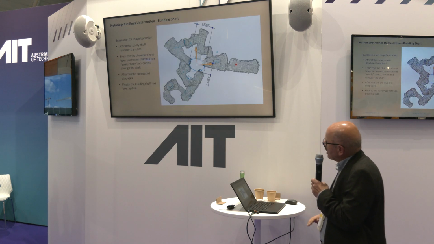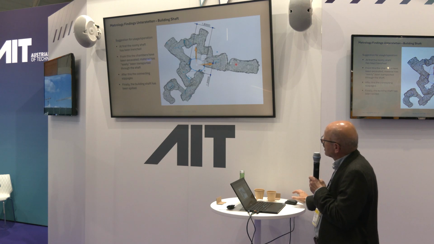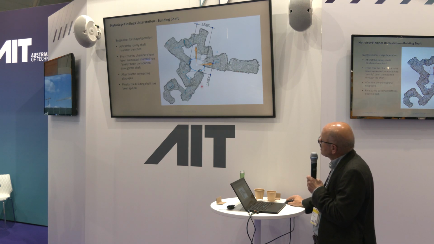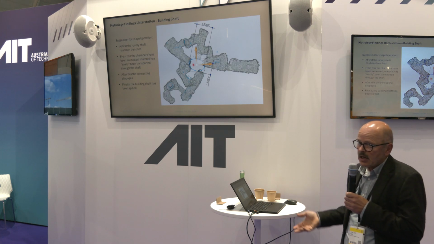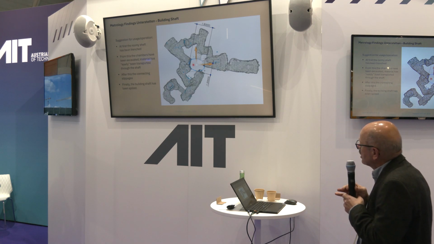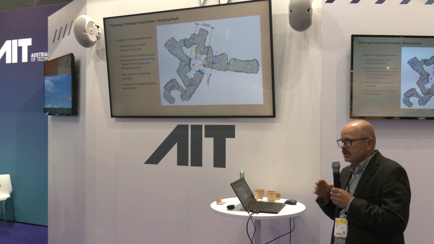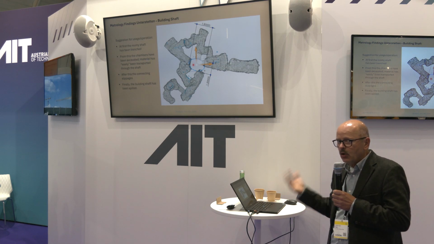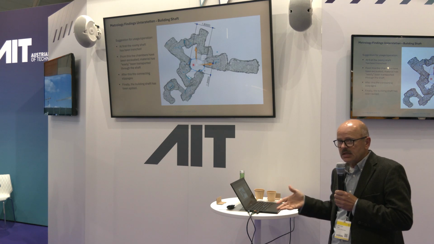Then we have another finding without the measurement, without the metrology, which is in this case the central building shaft. It is very essential for us to find this, because we then got the idea how they dug the caves.